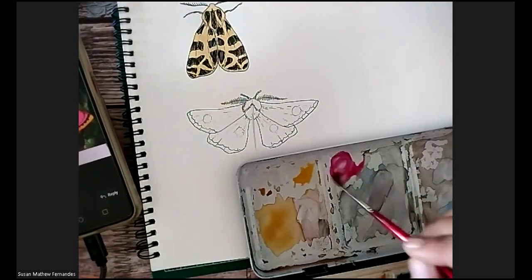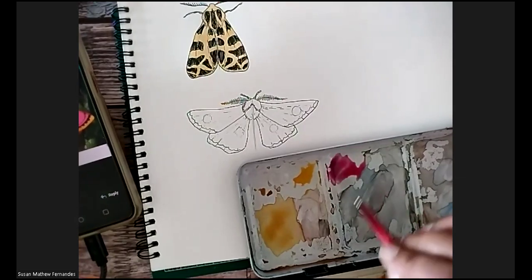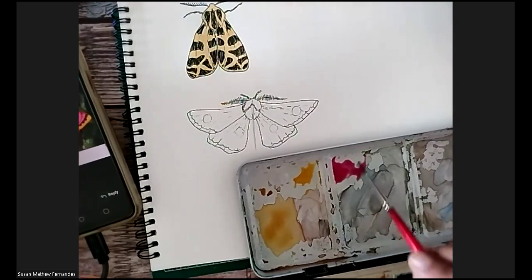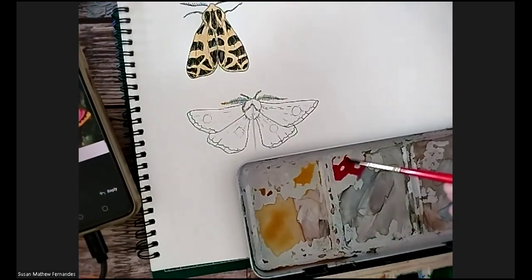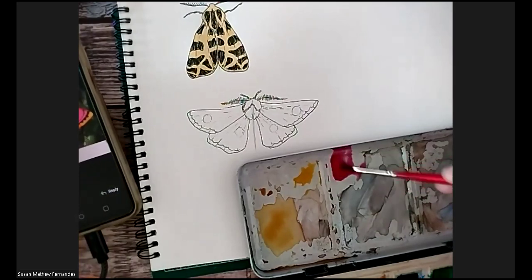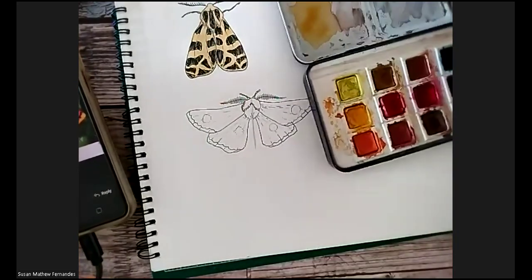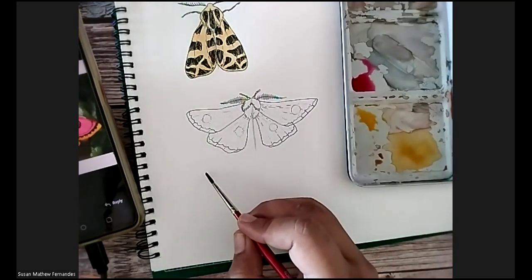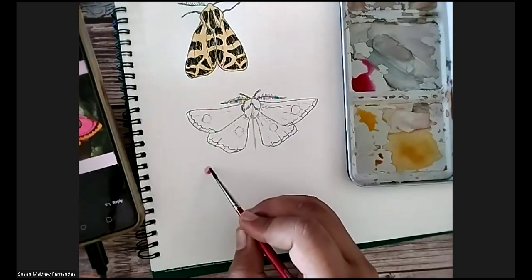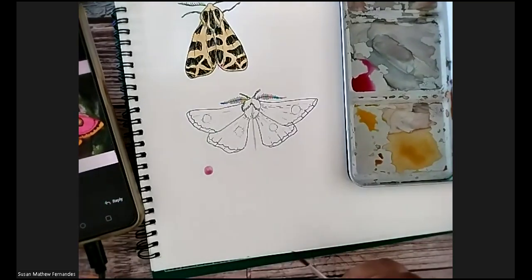So just make a nice wash of crimson. Keep that ready. You can actually try out these colors just to see how vibrant they are before we apply them. For example, I'd like to see how vibrant my pink is. Okay, good. This is the kind of shade I want. More water, less pigment.